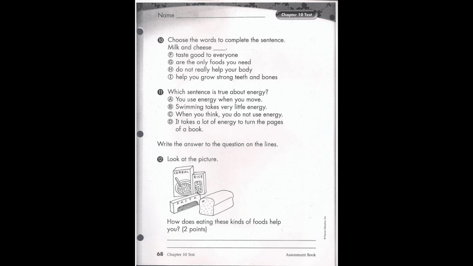Number 11 says, which sentence is true about energy? So I want you to tell me what is true. A, you use energy when you move. B, swimming takes very little energy. C, when you think, you do not use energy. Or D, it takes a lot of energy to turn the pages of a book.